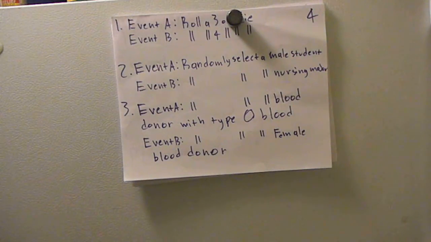In problem 3, event A is randomly selecting a blood donor with type O blood. Event B is randomly selecting a female blood donor. The events are conjoint because a female can have type O blood and someone with type O blood can be a female.